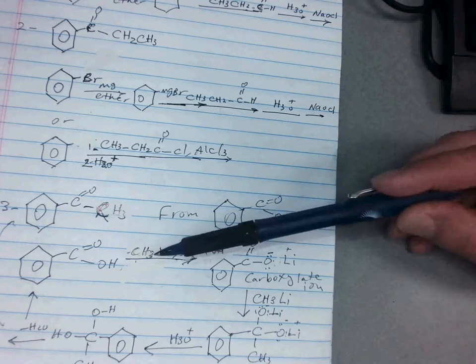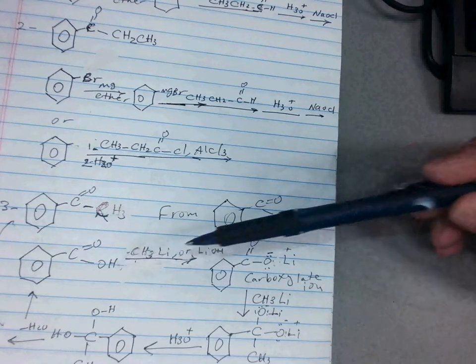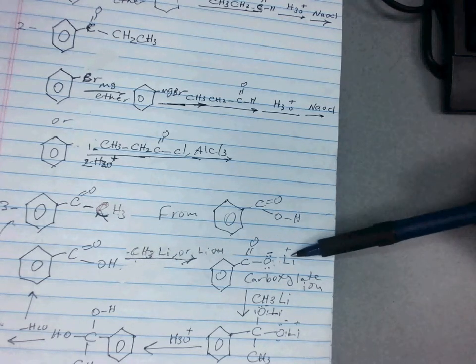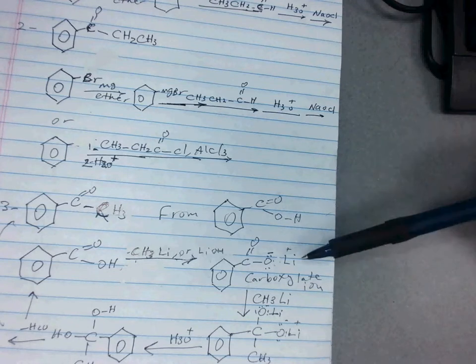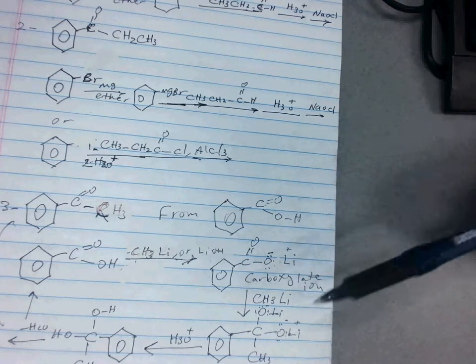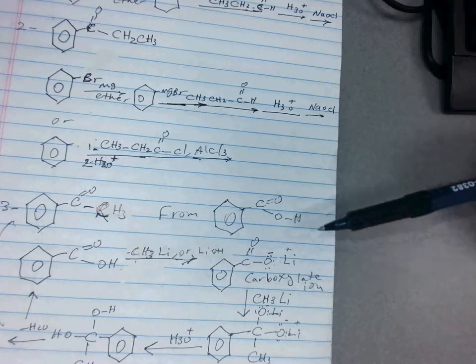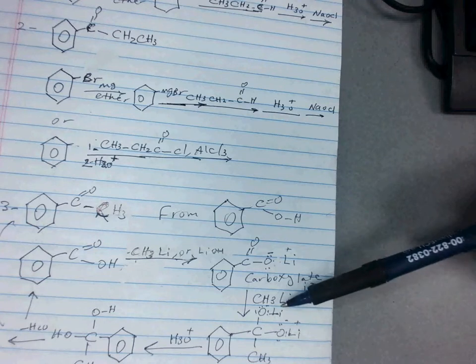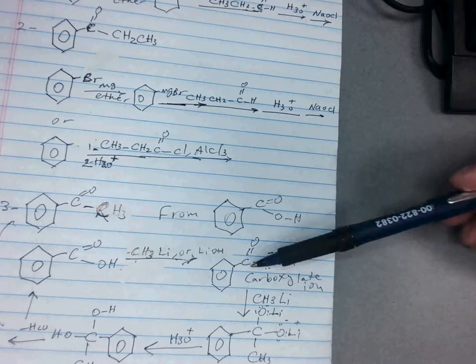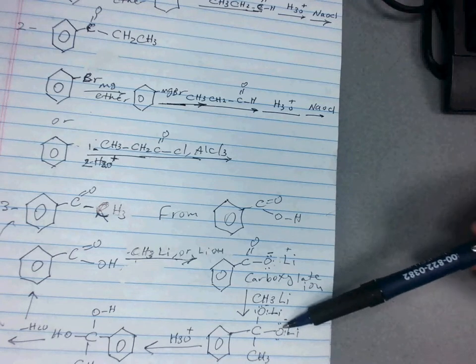And so regardless of which one I use, the first step is always to remove that acidic hydrogen to get this carboxylate ion. When the carboxylate ion is formed, then the other mole of your alkyl lithium is going to play a role, and in here the second alkyl lithium is going to attack that carbonyl carbon and give you this dianion.